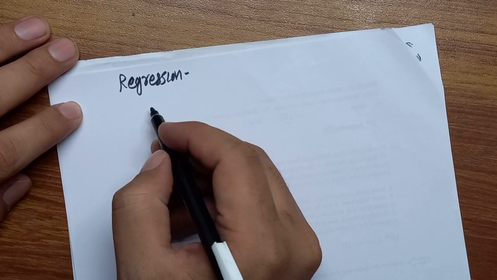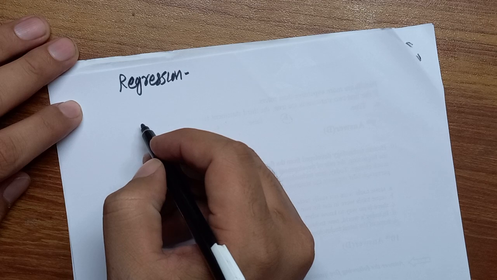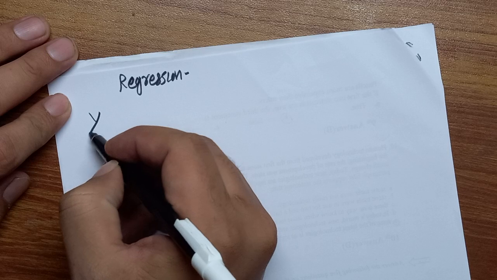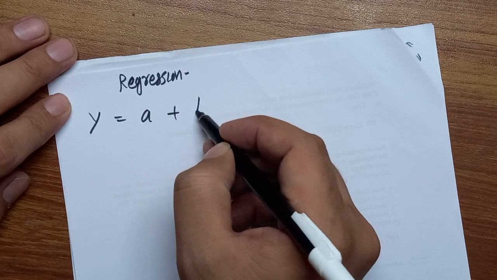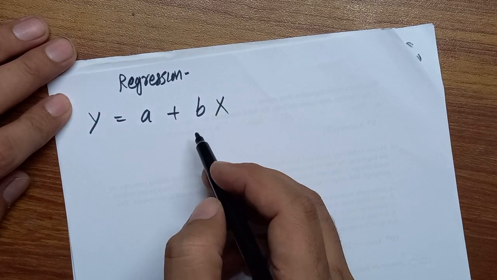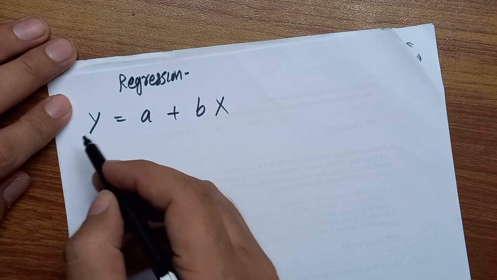In regression, we have two kinds of variable. One is dependent variable, one is independent variable. Here we have y is equal to a plus b x. In this equation we have different components.